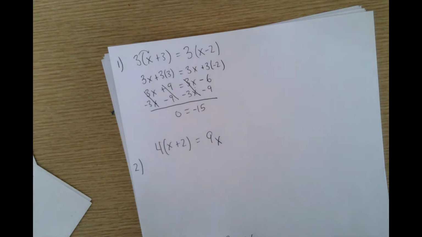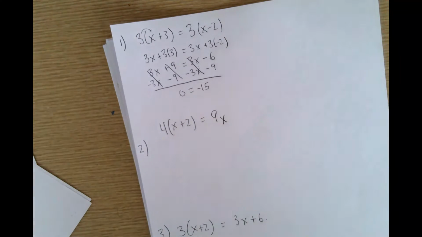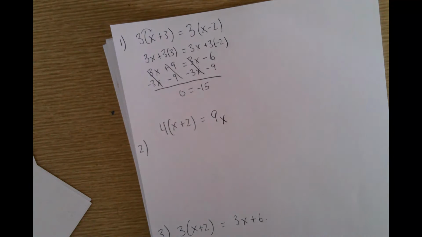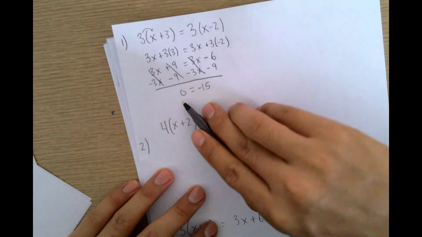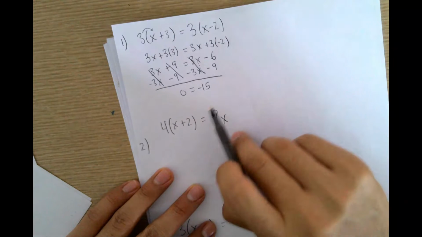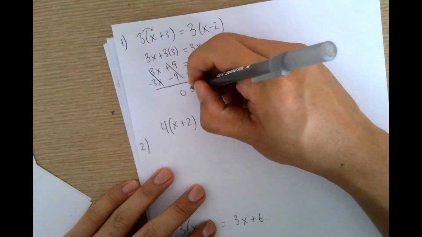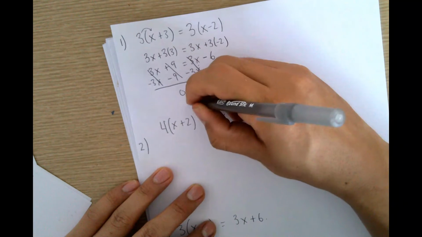So how many people here believe that 0 is equal to negative 15? Me. So hopefully it's none of you, because 0 doesn't equal negative 15. So in the case where both sides do not equal each other, then we know that this would be what we call no solution.